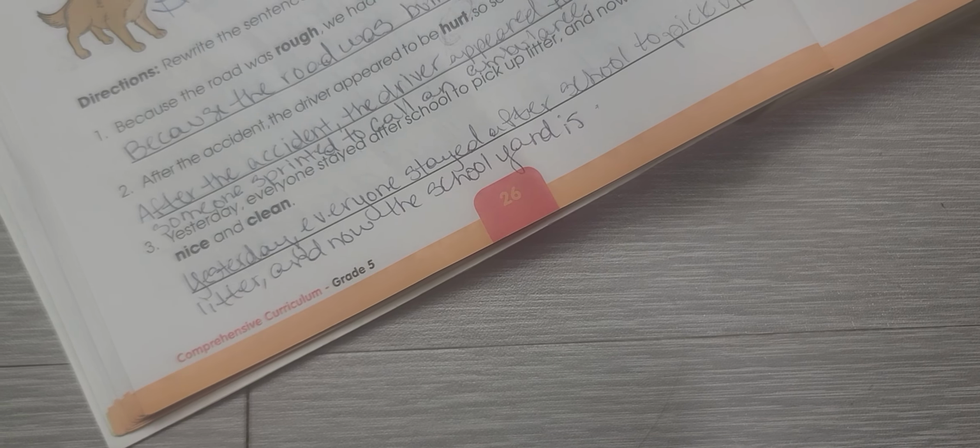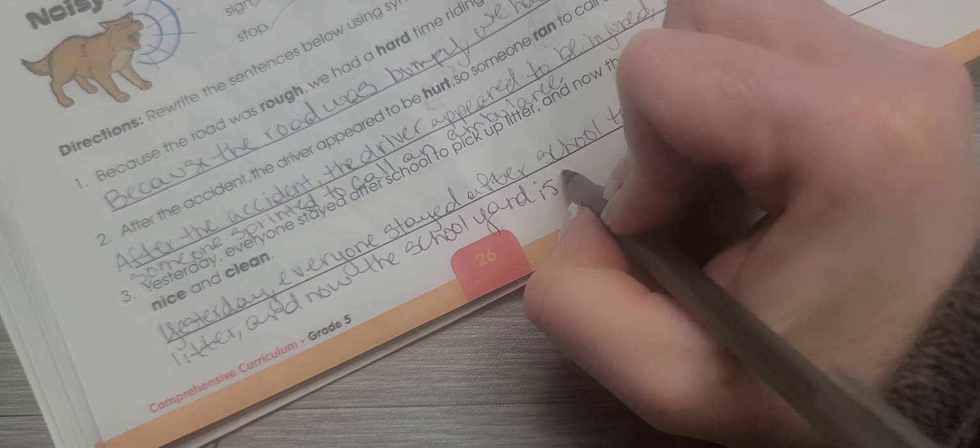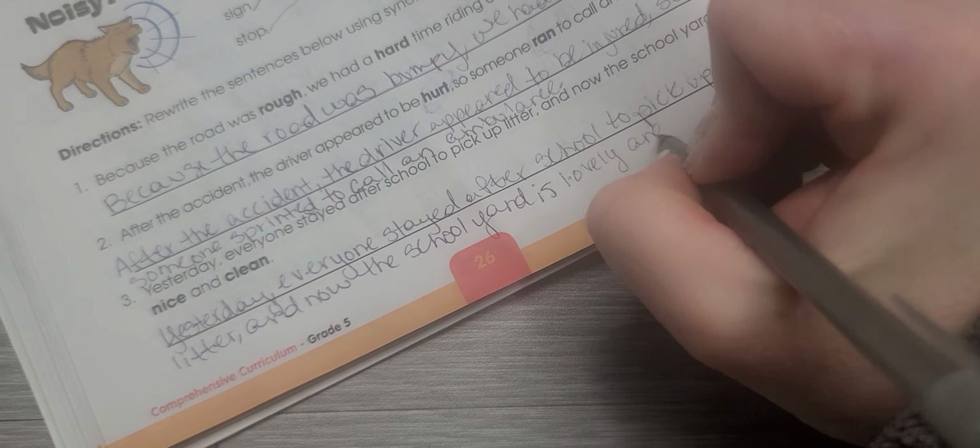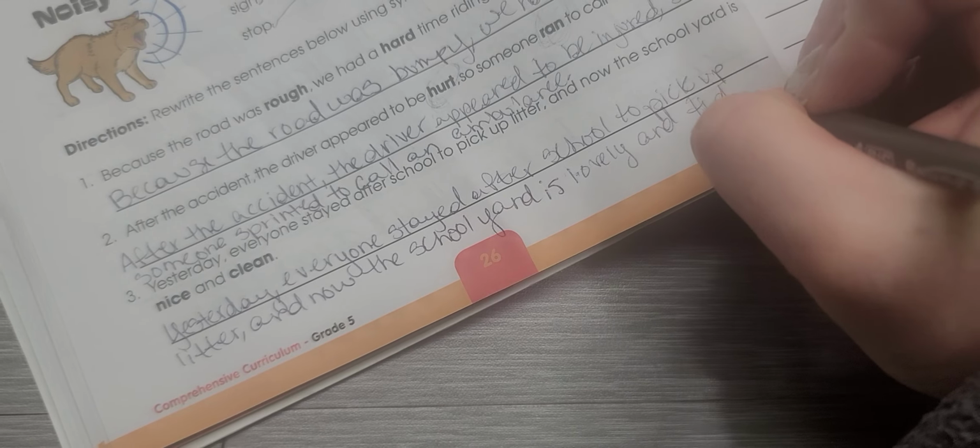What are the synonyms that we could use? How about lovely and tidy?